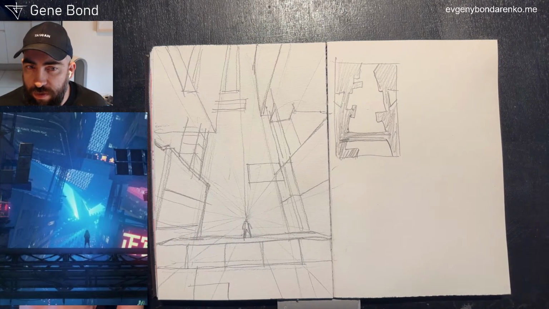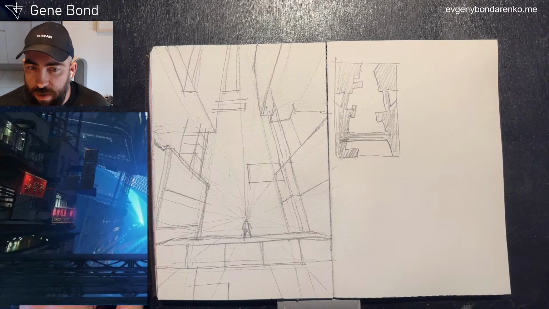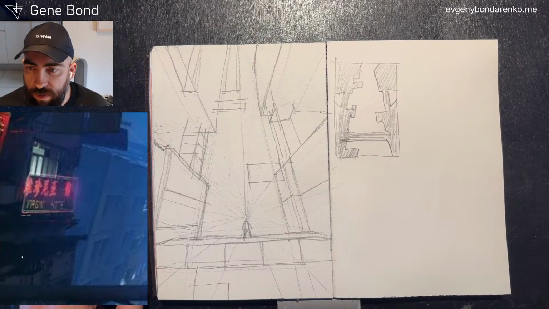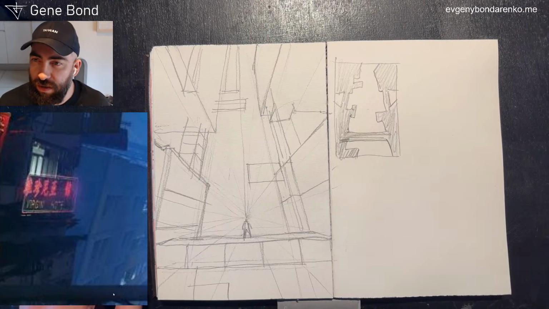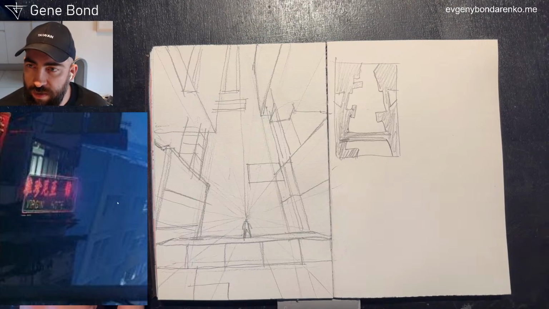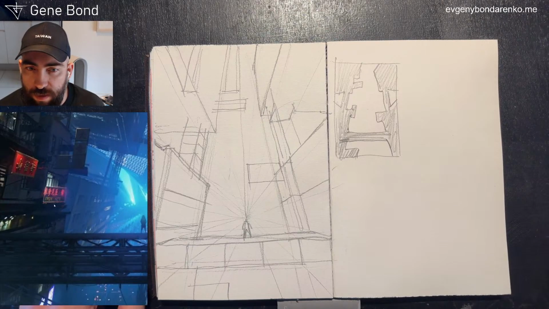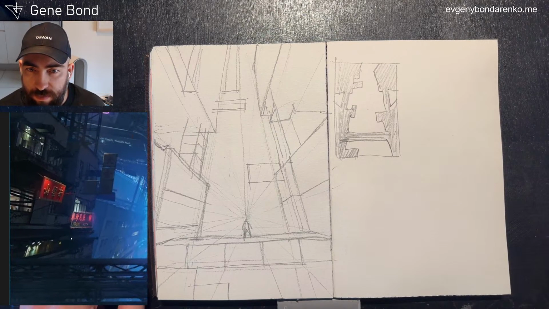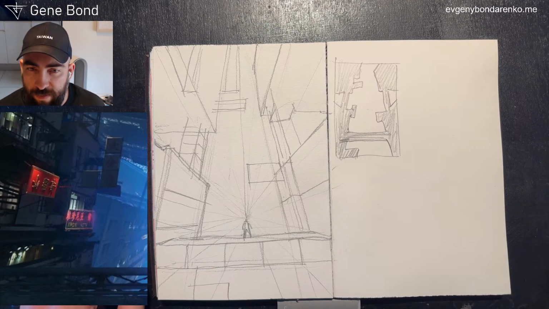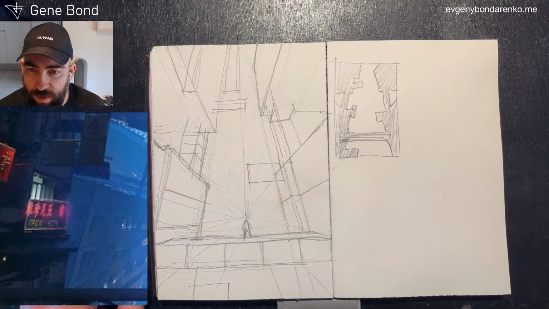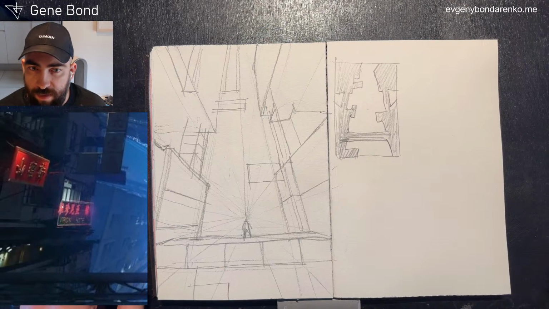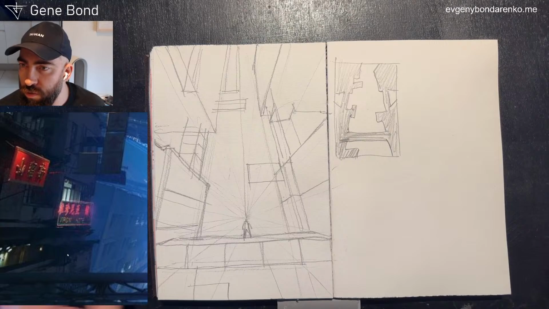So if this is the middle plane, compare this shadow here and this shadow here. Again, here's the first plane shadow and this is the far plane shadow. They're both shadows, but to make it further, we make it brighter. And you see again, like this light in the window, for example, and this shadow, there's huge contrast here.